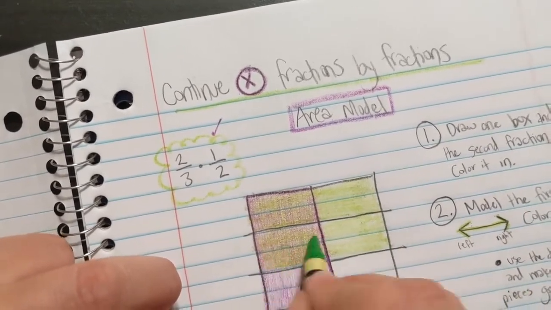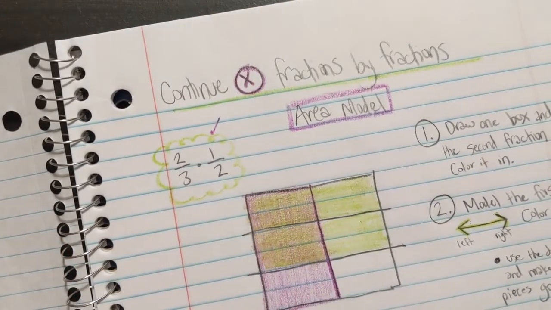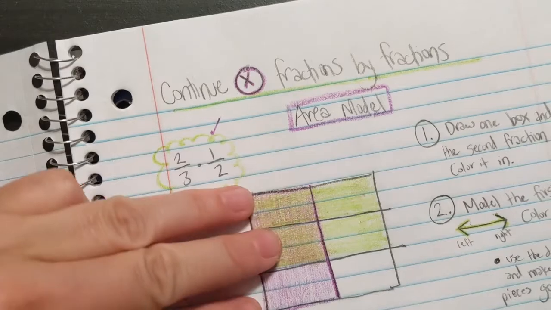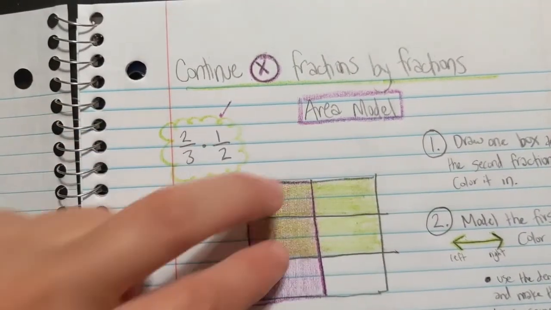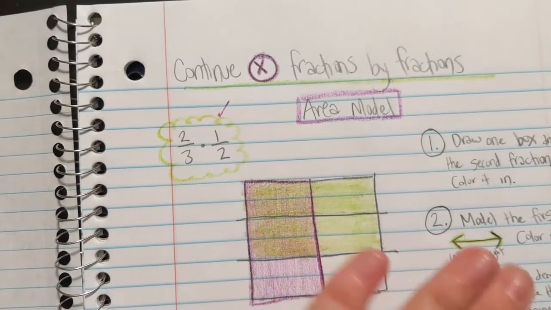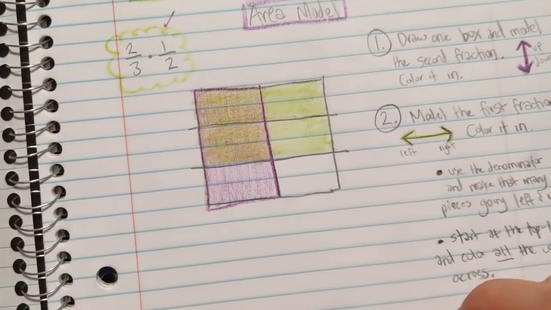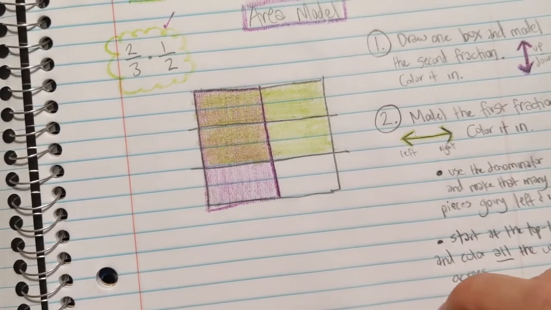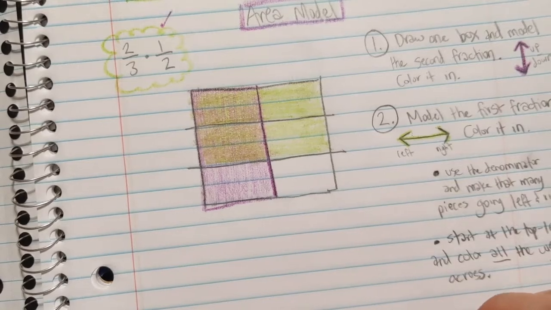Okay? All right. I have colored 2 of the 3 French fries, if you want to call them, going left and right. Can you see that I've colored 2 of those 3? So that was all step number 2. I think that is the most complicated step, and now we're just going to find our answer. Okay, don't panic. Step number 3, your answer.